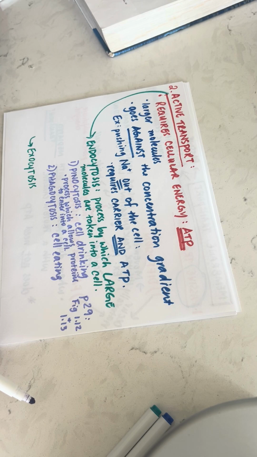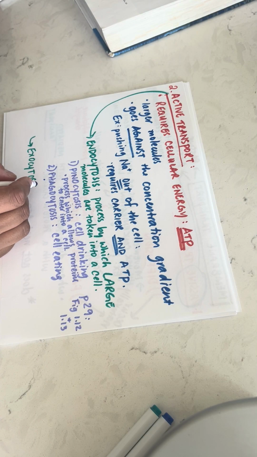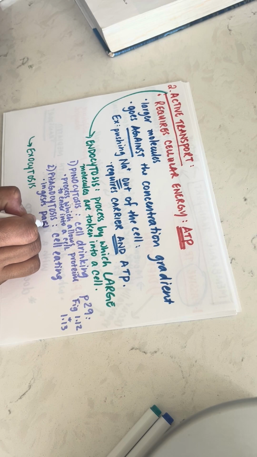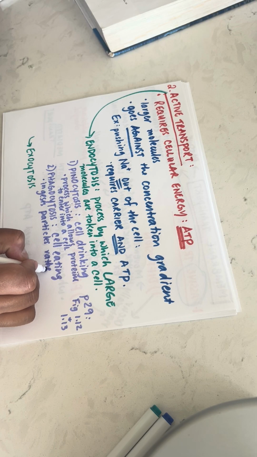Now, phagocytosis means cell eating. What's the difference? Pinocytosis ingests fluids with proteins in it. Phagocytosis is different because it eats it. It actually ingests the particles rather than the fluids. That's why it's eating.